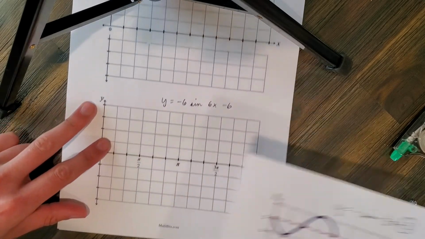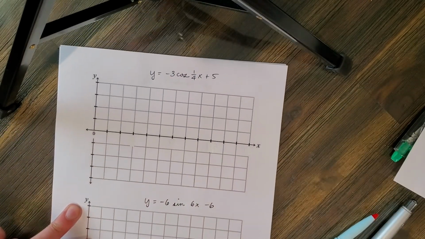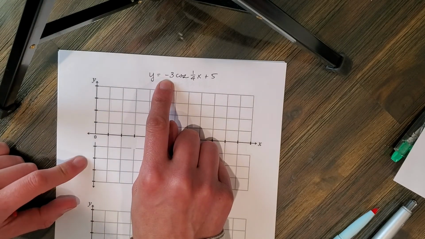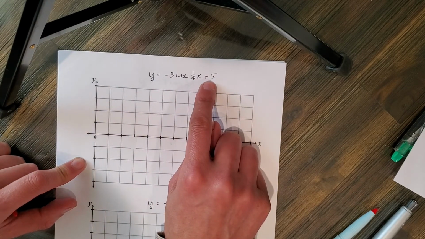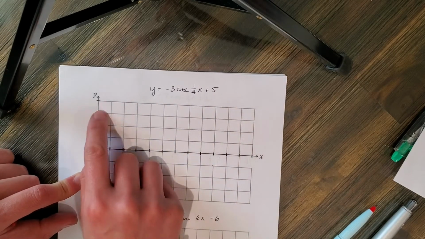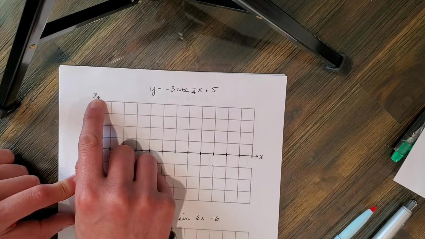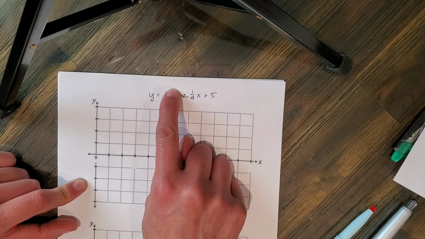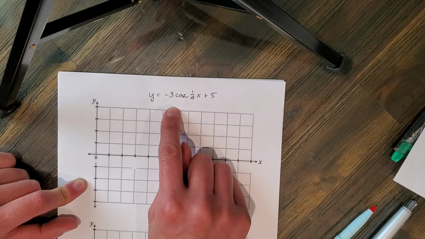Okay, next one here. So this one's a cosine. Now remember, the cosine only touches the midline twice. So where would the midline be? Well, we said that's the midline 5. Notice here, 1, 2, 3, 4. I don't have space here. Okay? And notice from the midline, I'm going to have to count up 3. So that'll be 8. And then down 3, that would be 2.